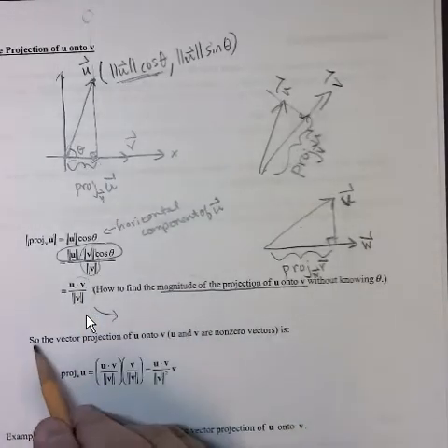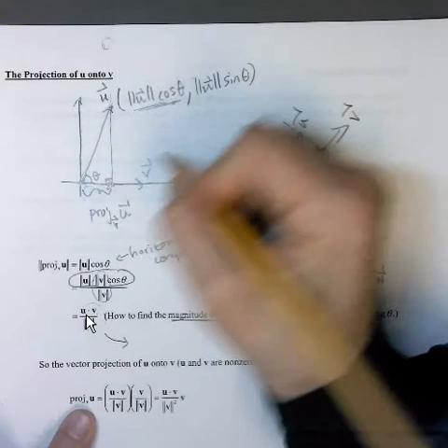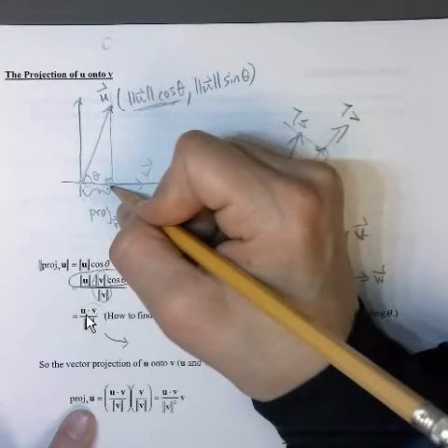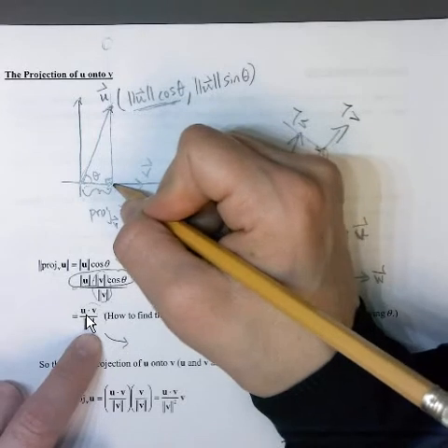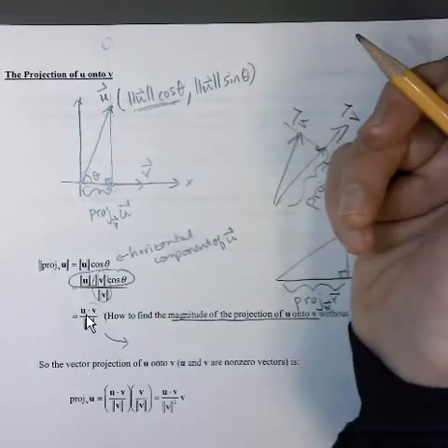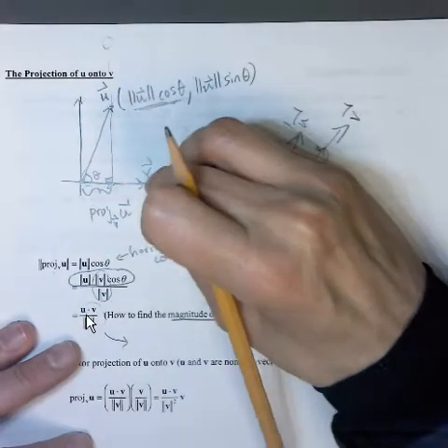So now, how do we find the actual vector? And of course, if it were actually on the x-axis, this would just be the first component and then 0 would be the second, but that's not always the case. So it's going to run parallel to vector v. Notice that.